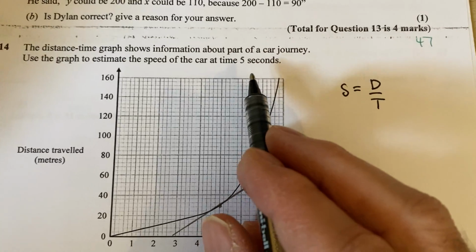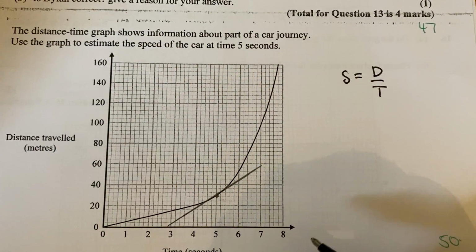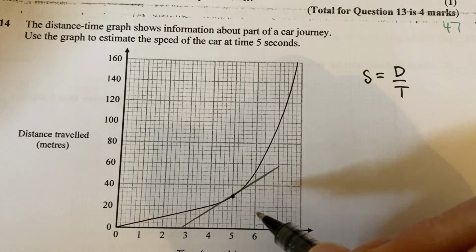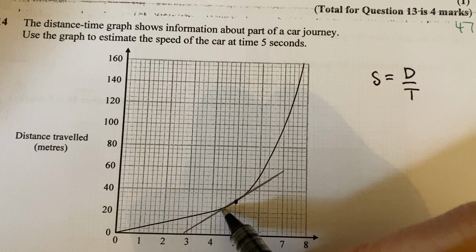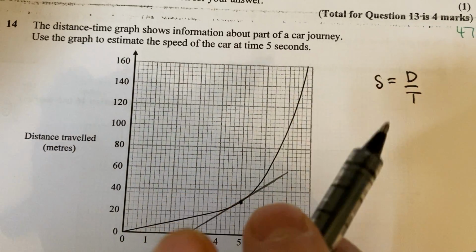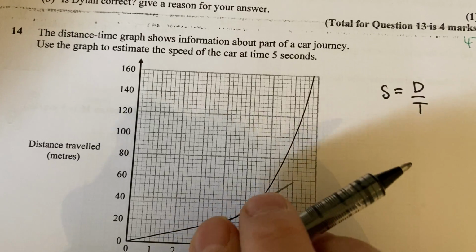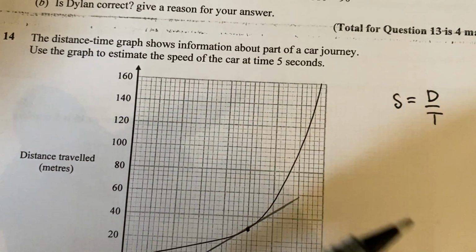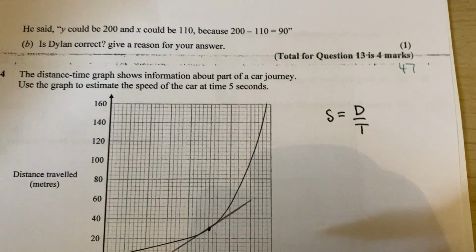Now, because I've only got one hand because the other's holding this thing, I've already pre-done it. So it says 5 seconds, there it is, and you have to draw a tangent line, a line that just cuts through, just touches the curve. It doesn't sit like that or like that. It's got to be one that is like that. Okay? And then it says estimate the speed.